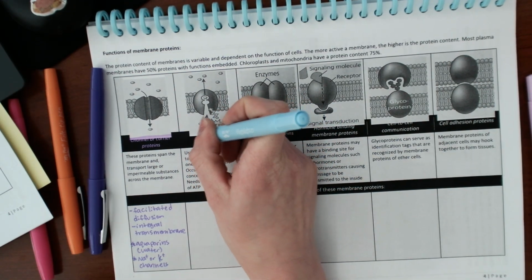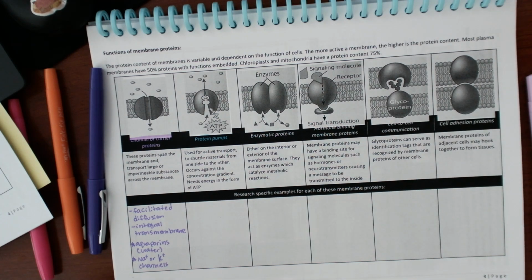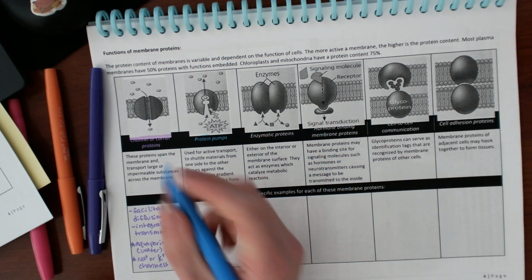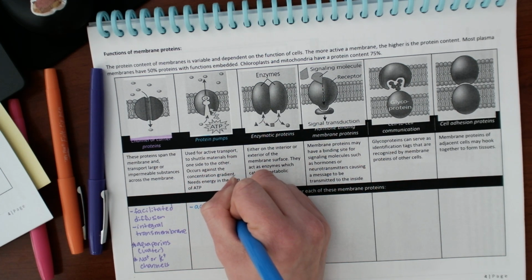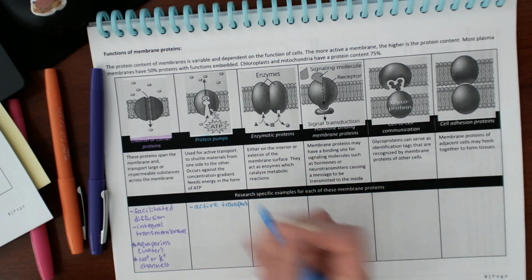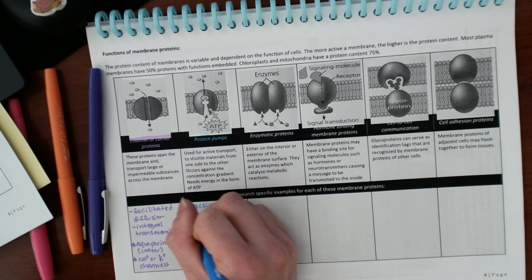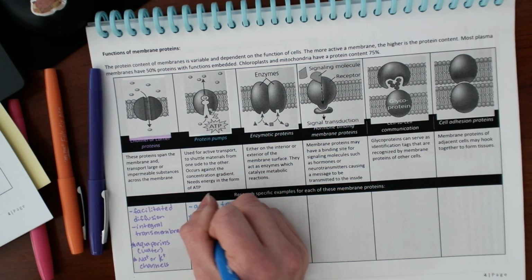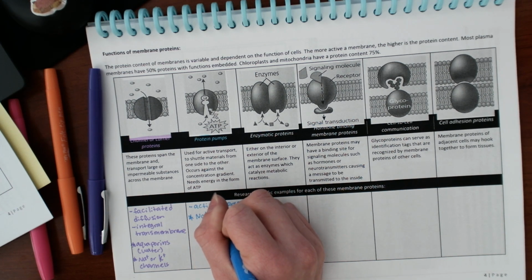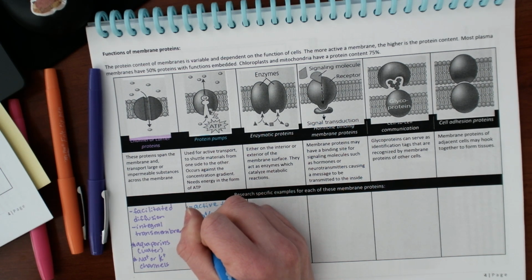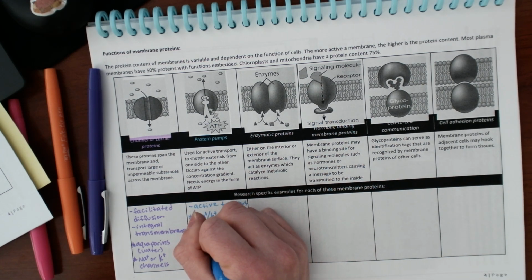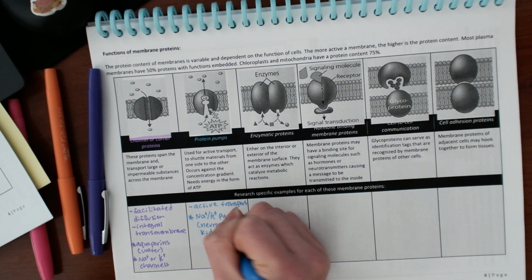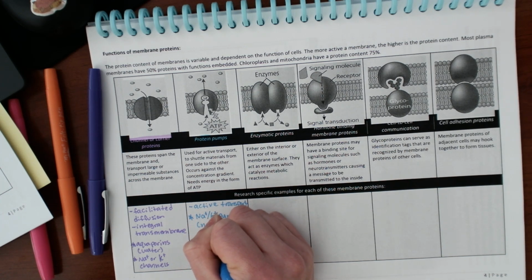Next one is protein pumps. These are used for active transport. They need ATP. These are your salty bananas. Key example, the Na+/K+ pump in neurons. They're also in your kidneys and in your intestines.